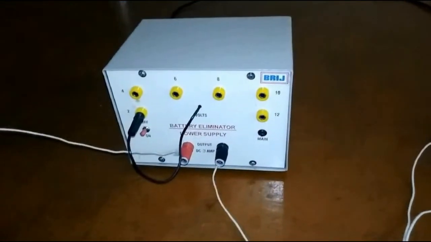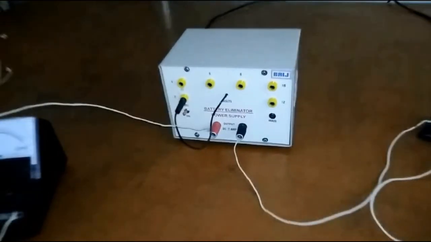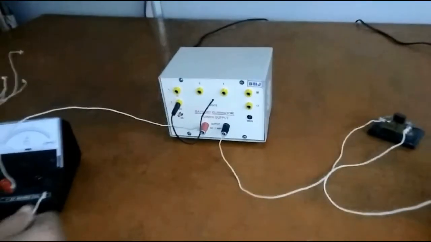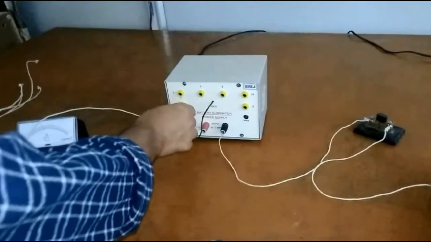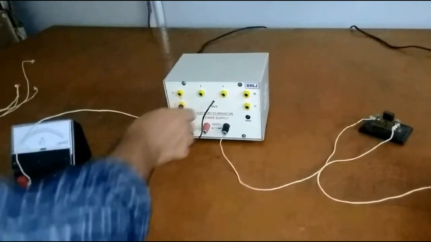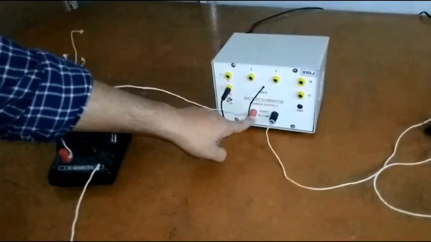For this experiment we have fixed it to 2 volt, and if you want to increase the power of the battery, you can fix it at desired values, 2, 4, 6 volt, whatever you want.